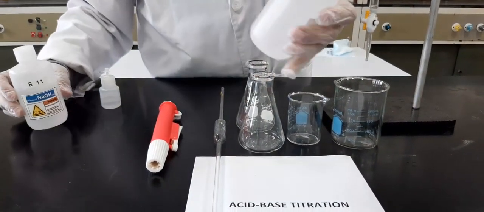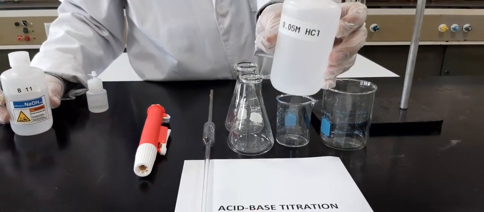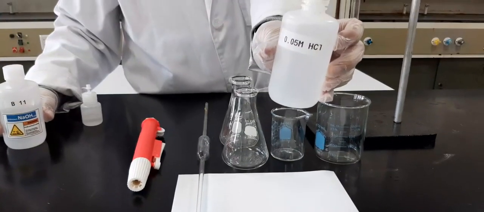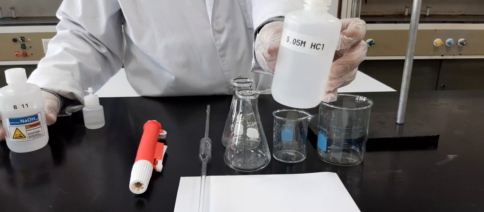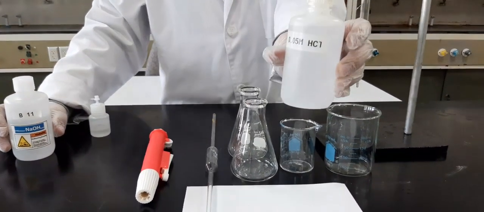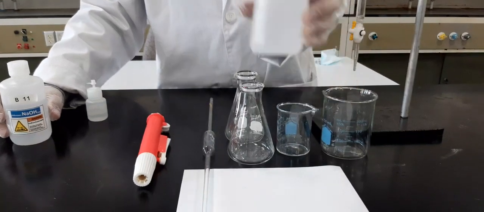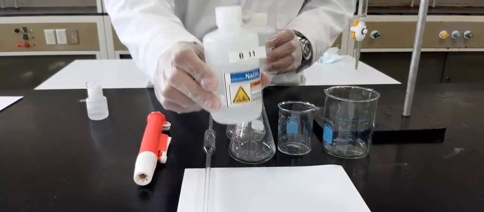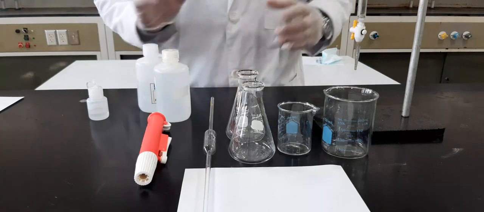And this is the acid solution, which is HCl. The solution concentration is given as 0.05 molar. This is the molarity of the acid solution. So we will use the molarity of this acid solution to find the molarity of this solution with the process of titration.